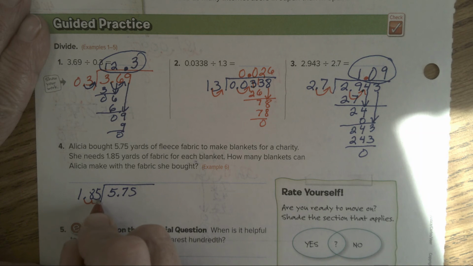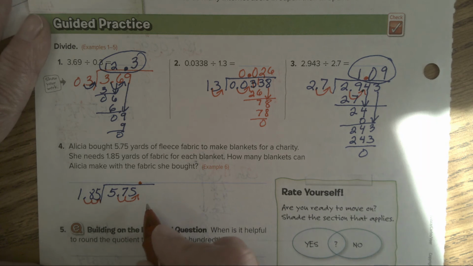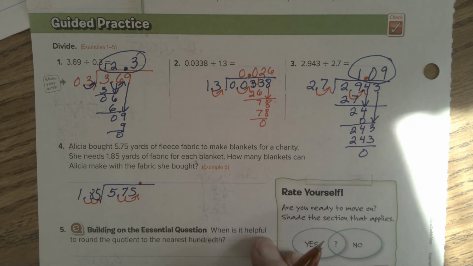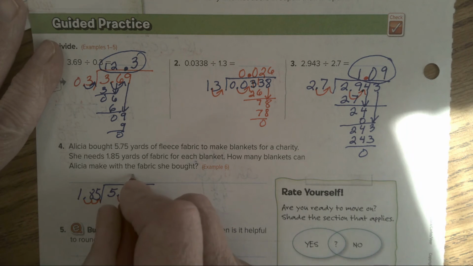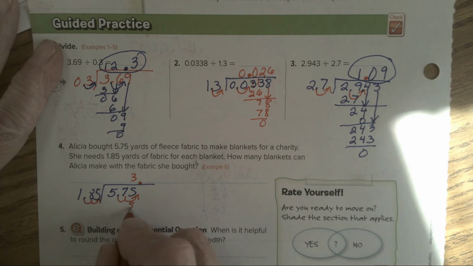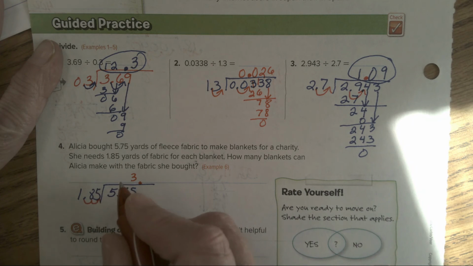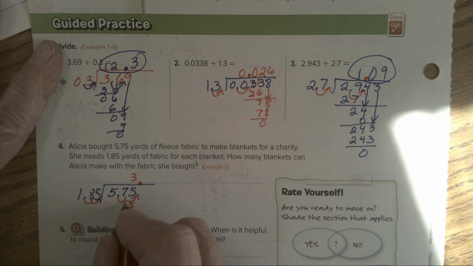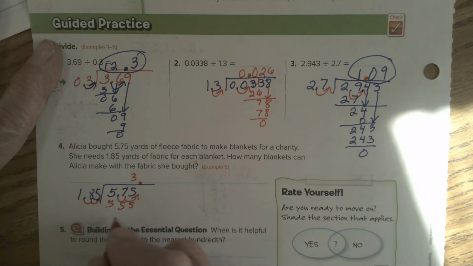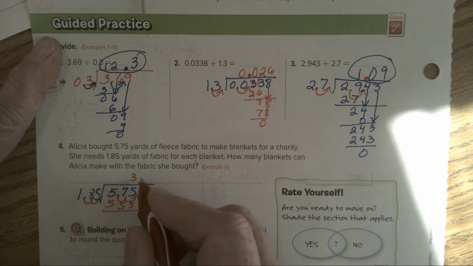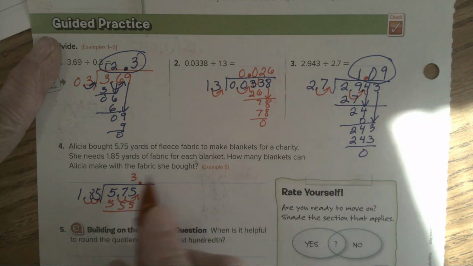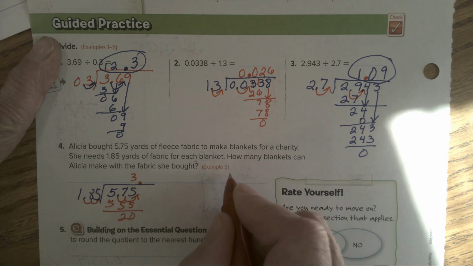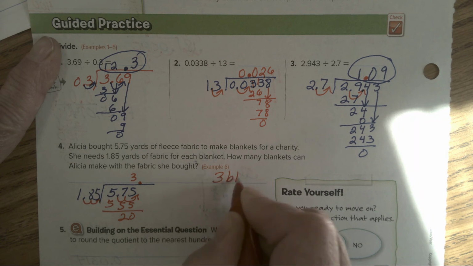Move the decimal point 2 places, put it straight up. Now, 1 8/85 will go into that, I think, 3 times. Let's see. 15, carry a 1, 24 plus 1 is 25, carry a 2. I have 555. So it is 3 blankets, and we're going to stop because we don't want to know how many parts. You don't have to continue, boys and girls. You can just stop. So how many blankets? 3 blankets.